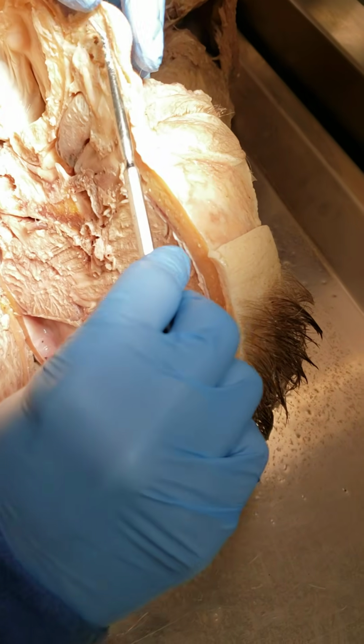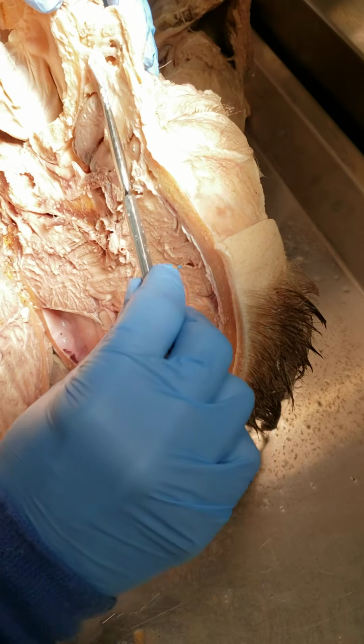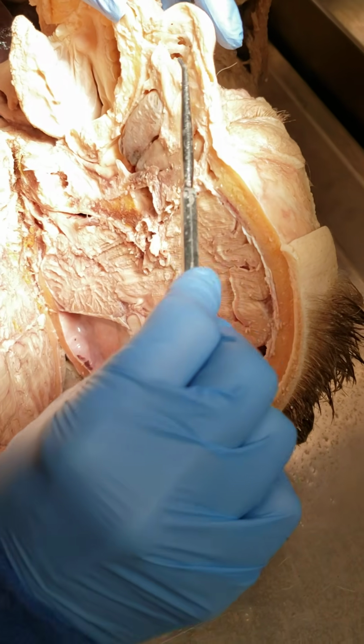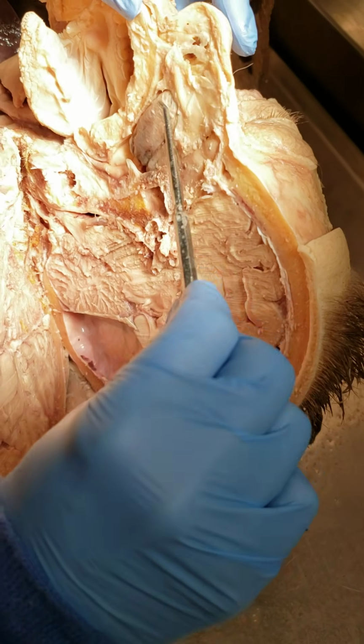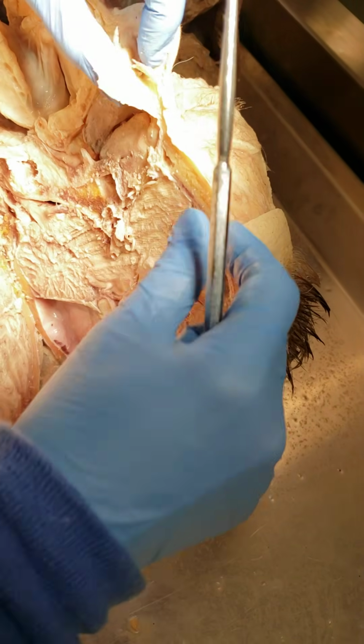Now, notice, everyone, this will constitute the septum, the nasal septum. So there is a cartilaginous septum, as you can recognize right here, okay?